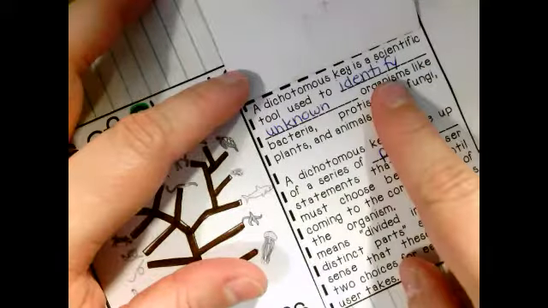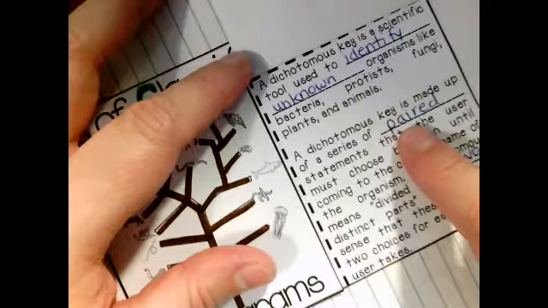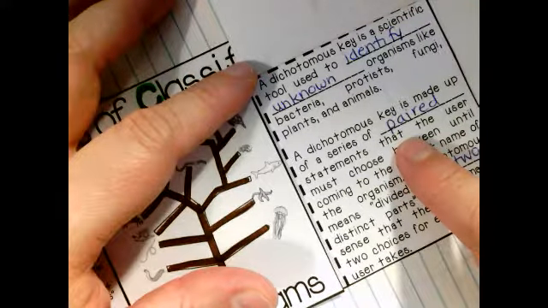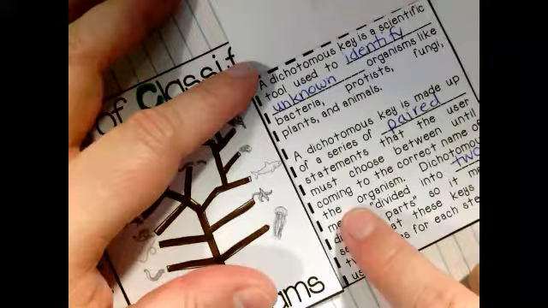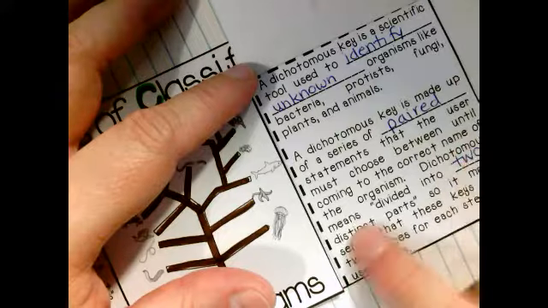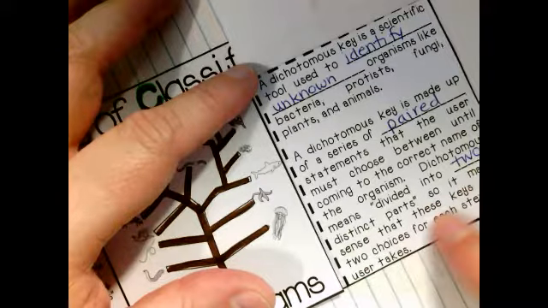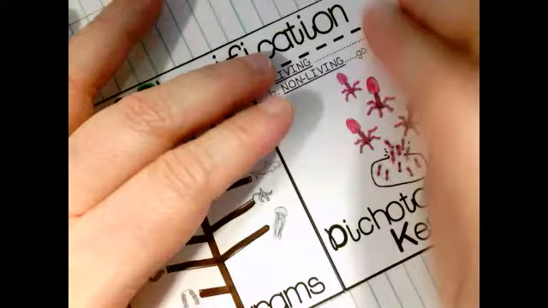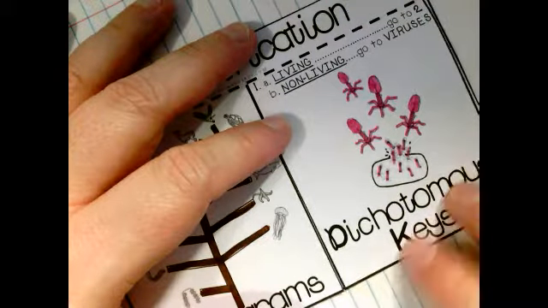And it says that it's a tool to help identify unknown organisms like bacteria, protists, fungi, plants, and animals. It's made up of a series of paired statements. So it's an either-or situation. Is it this or is it this? That the user must choose between until coming to the correct name of the organism. Dichotomous means divided into two distinct parts. So it makes sense that these keys have two choices for each step the user takes. So we will continue. We're going to look at a couple of activities with dichotomous keys. They're really, really neat about how you can find things.